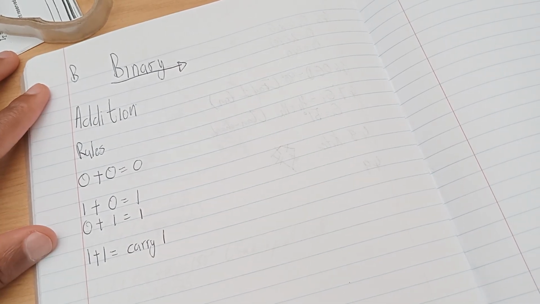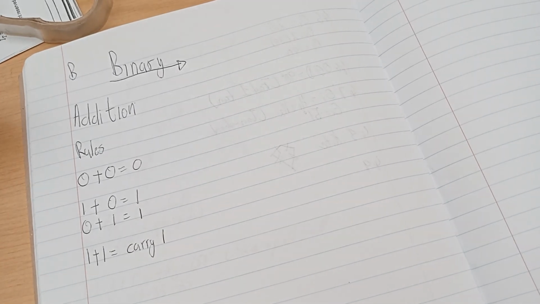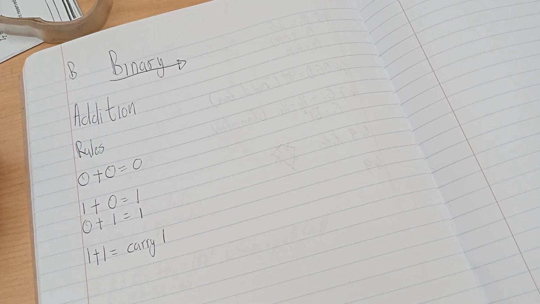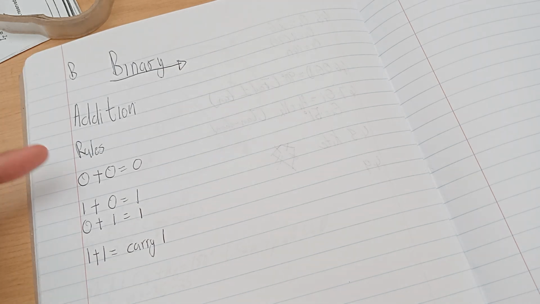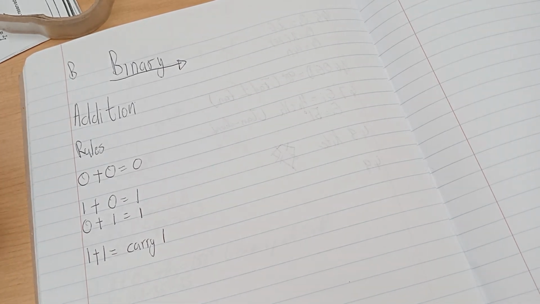So, without going any further, we're going to be dealing with binaries. The binaries that we're going to be focusing on is addition, adding of the binaries. Before I can show you how to add the binaries, let's go through the rules for the addition of binaries.